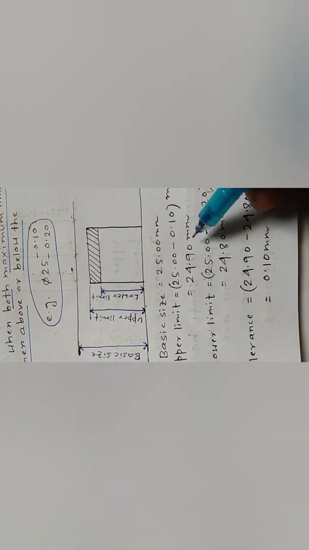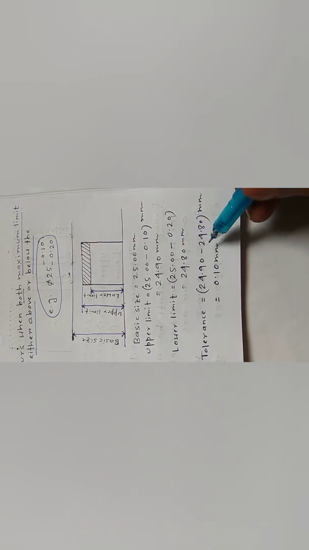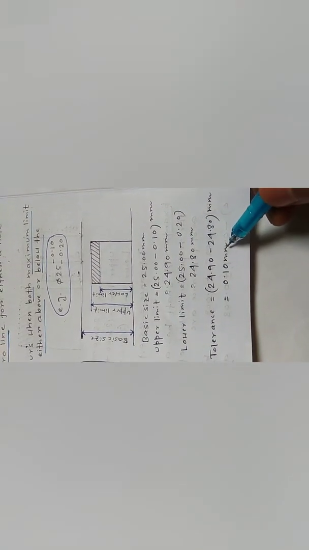So here we consider the example 25 with minus 0.10 and minus 0.20. Here the basic size is 25 mm and the upper limit is 25 minus 0.10, that is 24.90 mm, and the lower limit is 25 minus 0.20 mm, that is 24.80 mm, and the tolerance is the difference between the upper limit and lower limit, that is 0.10 mm. So this one is the basic size. As both the deviations given are negative, we have to represent the diagram below the basic size. So this one is the upper limit, and this distance is the lower limit.